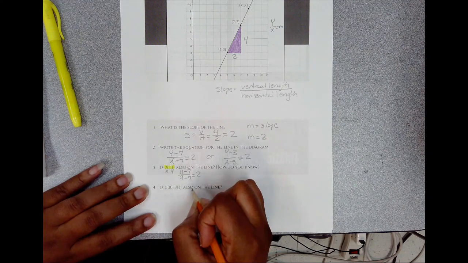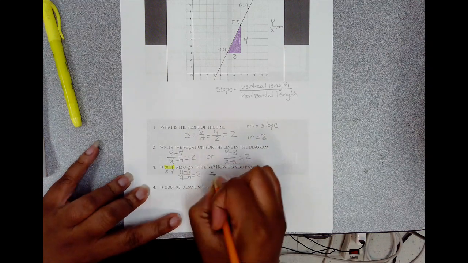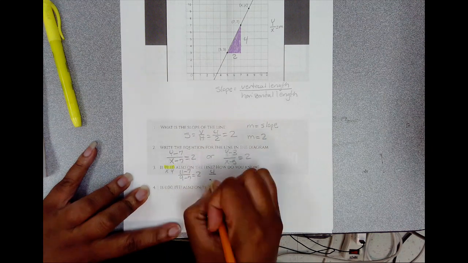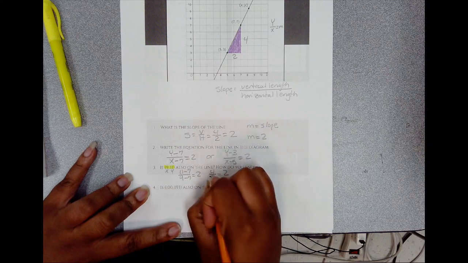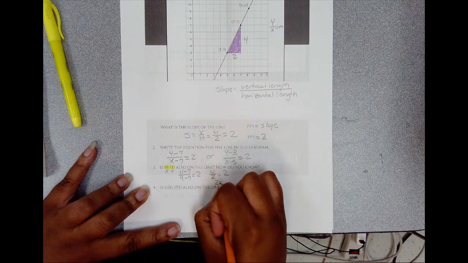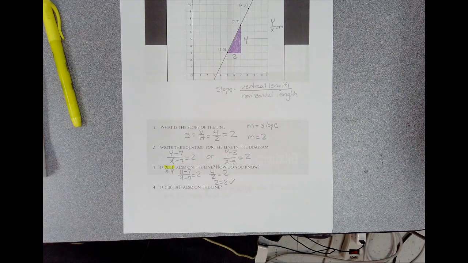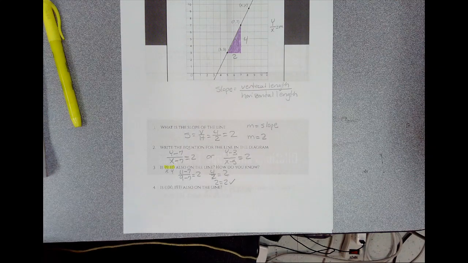So 11 minus 7 is 4. 9 minus 7 is 2. When I do 4 divided by 2, I get that 2 equals 2. So yes, the point 9, 11 is on this line, and I know because when I plug the point into my equation, it gives me the same slope.